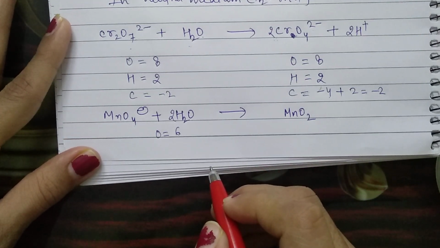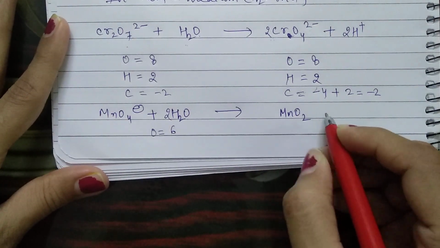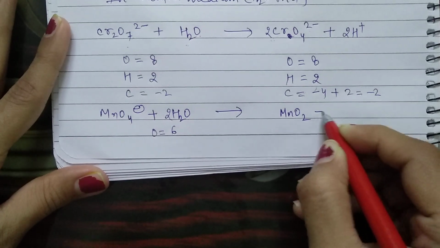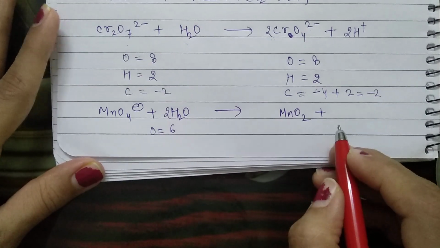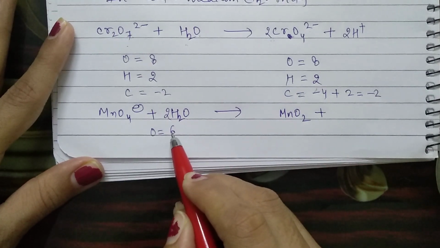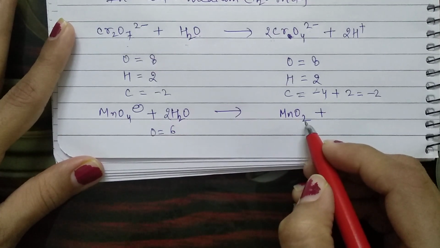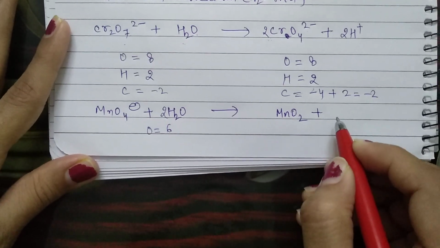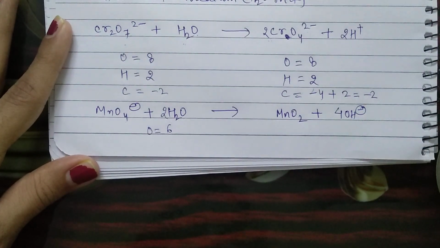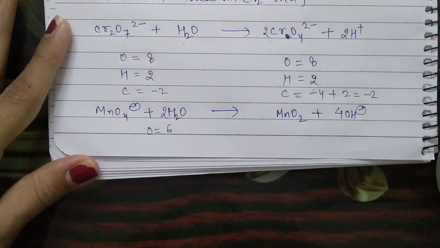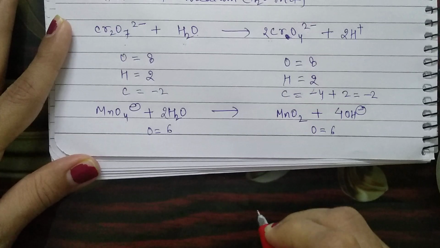Now we can balance the total reaction by balancing the oxygen atoms on the product side. Here we can see that 6 oxygen atoms are already there on the reactant side, and we already have 2 oxygen atoms on the product side. So we have to put 4 hydroxyl ions on the product side such that the oxygen atoms become 6 on both sides.